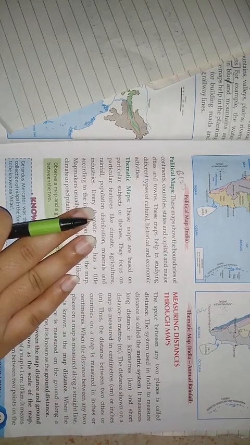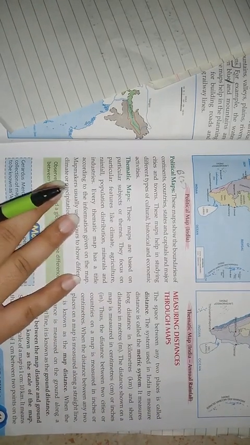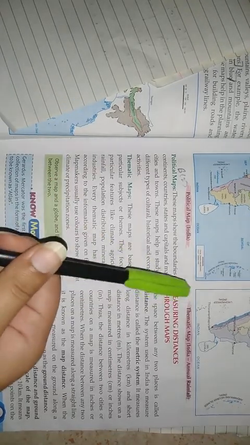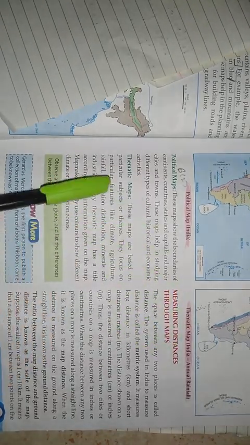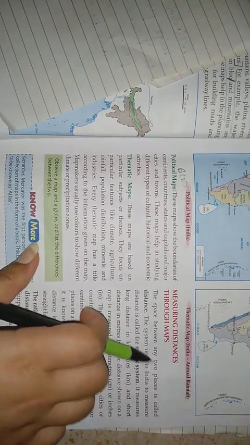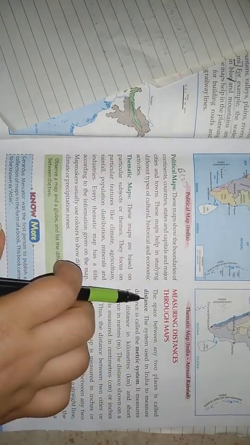We were reading the chapter Measuring Distance. Continuing reading from the topic Measuring Distance through Maps. The space between any two places is called distance.